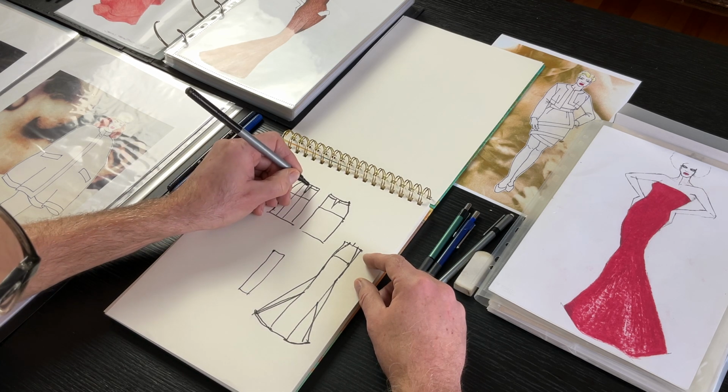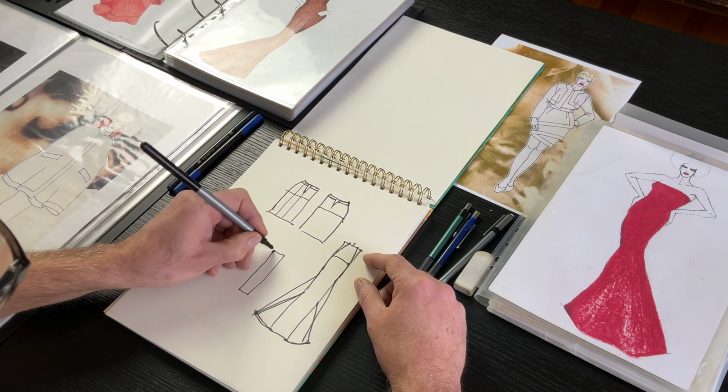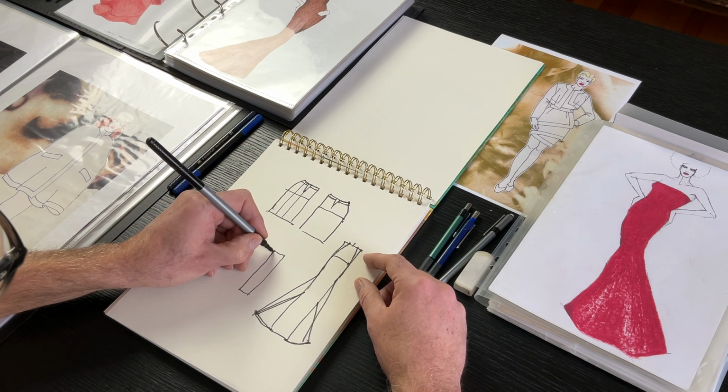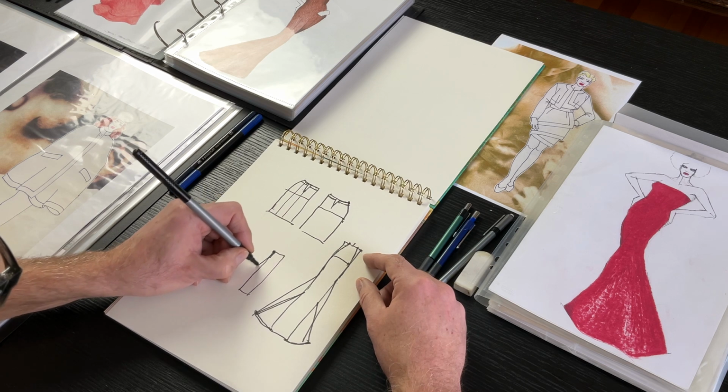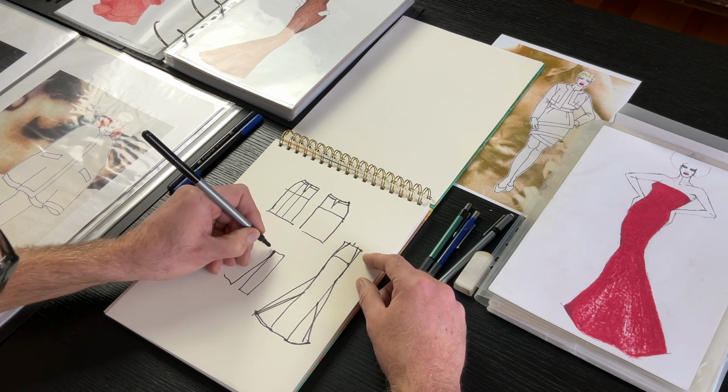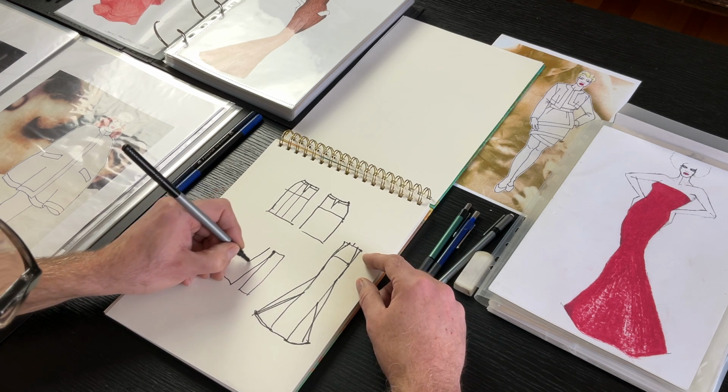You put the dart together and add the pieces like that.